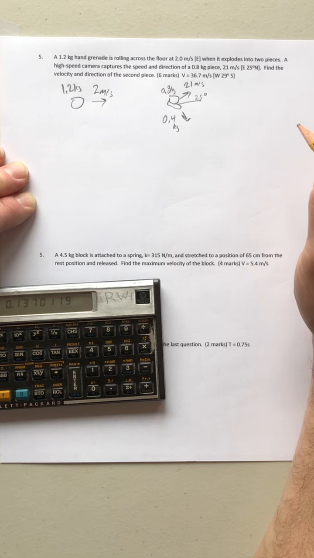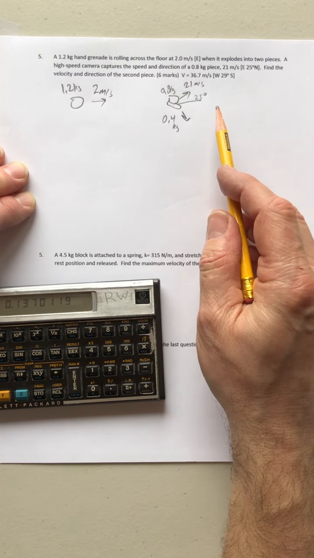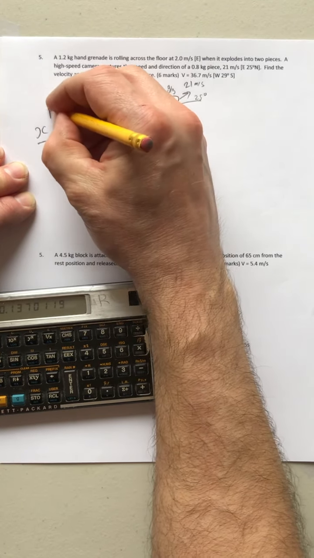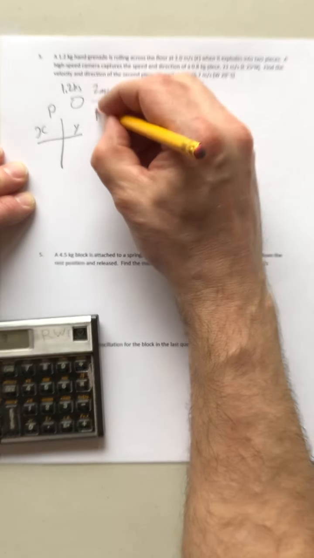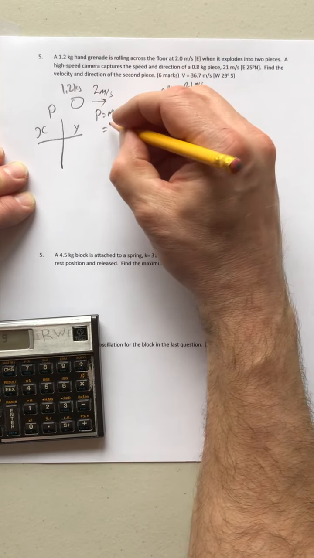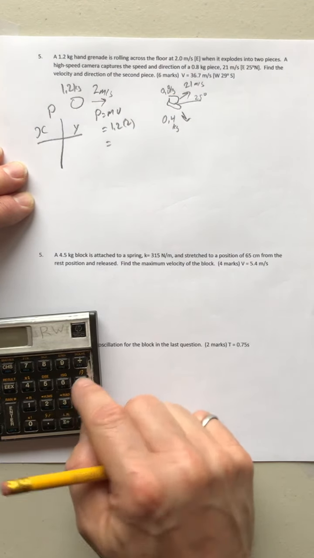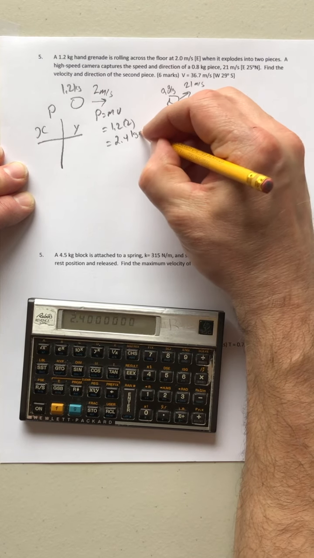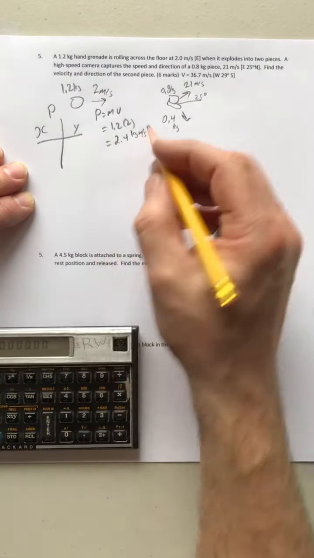Okay, so let's figure this out then. Let's do the initial momentum. Initial momentum is just P equals mv, 1.2 times 2 is 2.4, and it's east, so that would be x.